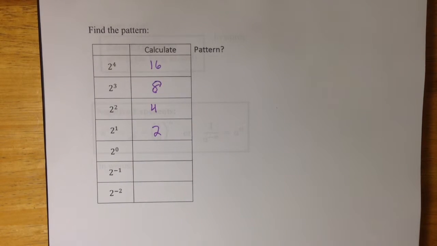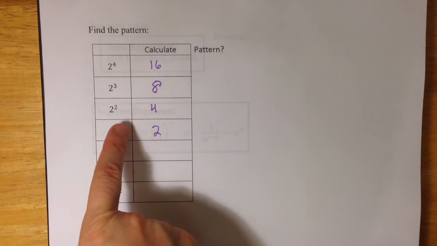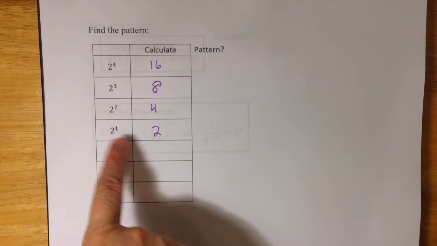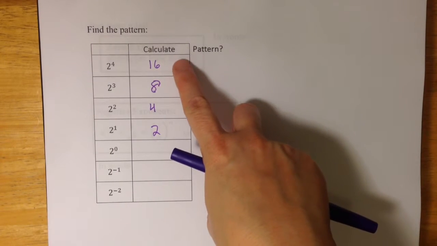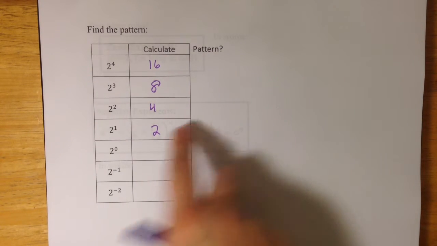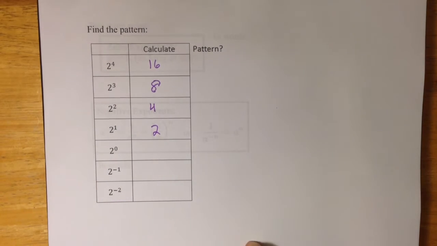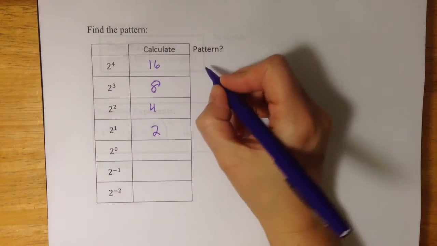For 2 to the 4th, you should get 16, 2 cubed is 8, 2 squared is 4, and 2 to the 1st is 2. Do you notice the pattern that happens as we go from one entry to the next as I reduce the exponent here? What's happening? It sure looks like the pattern is that I'm dividing by 2.